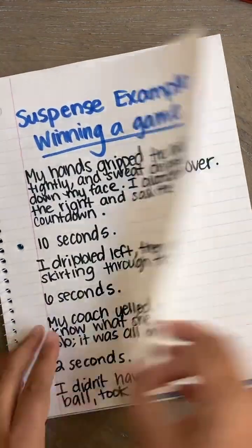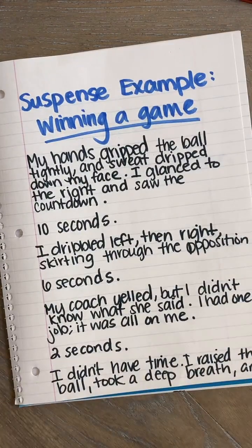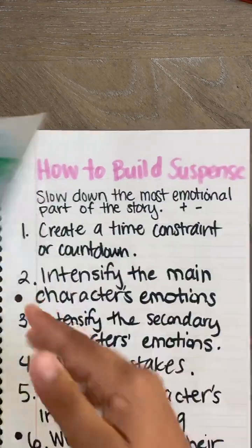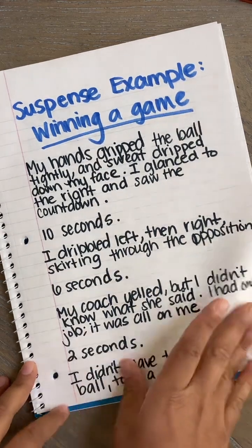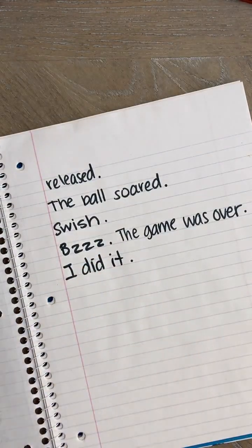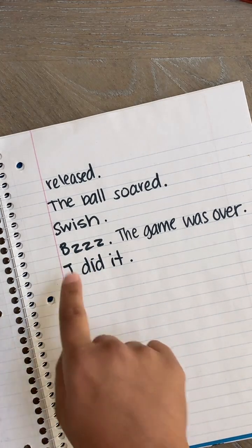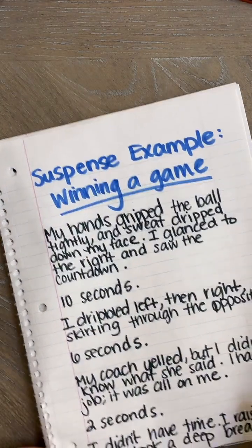Without even reading it, you can tell that I have done that because I've got all these sentences sitting there on their own. And without reading it, you can also tell I have inserted the strategy of a countdown. Right here, creating a time constraint or a countdown. And you see that right here, 10 seconds, 6 seconds, 2 seconds, and then the whatever you call it. I'm not really a sports person. The countdown, the timer, the scoreboard, it goes bzzz and the game is over. So there you can tell I have the countdown.